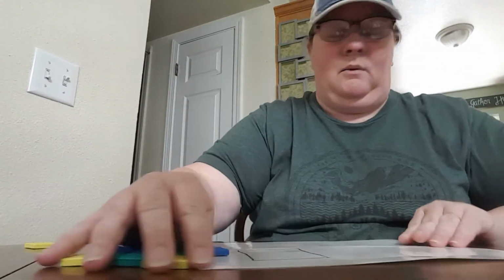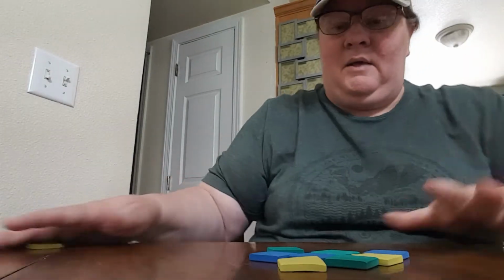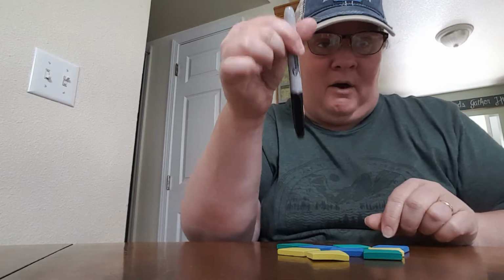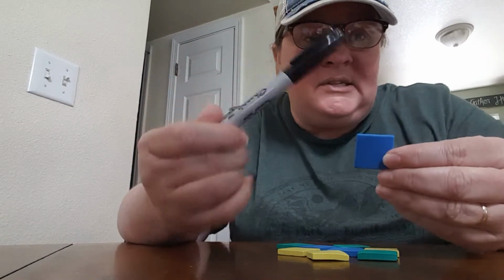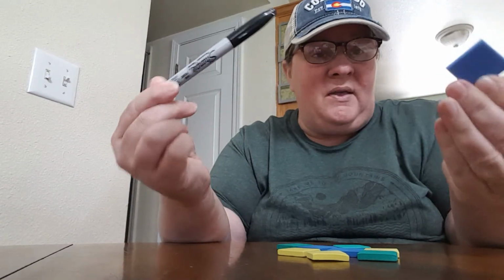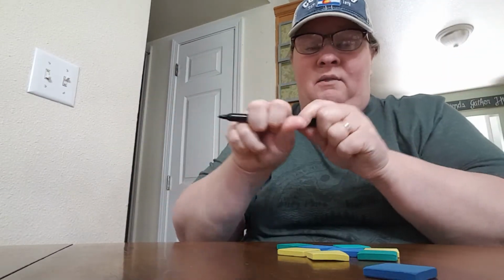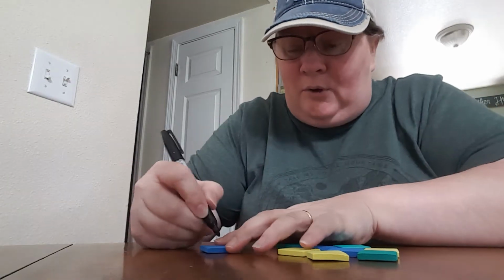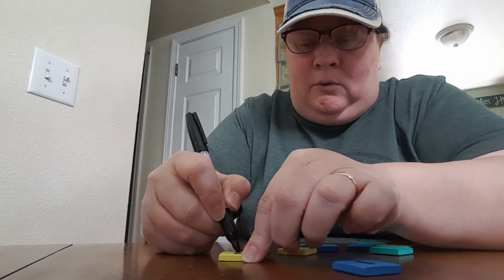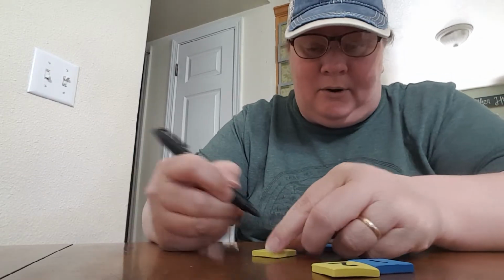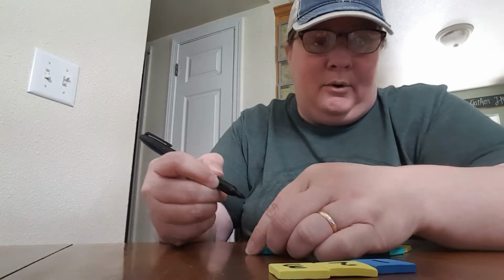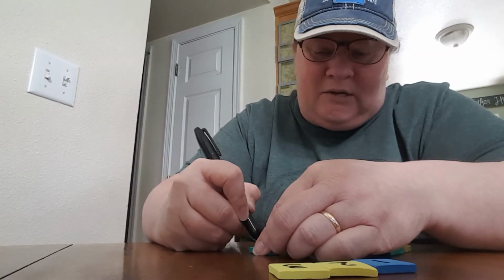All right, my next thing that you can do is you can write. I have a marker. And this is a permanent marker, so you might not want to let the kids use a permanent marker. But I have a permanent marker, and then I'm just going to write on these. I'm actually going to put the numbers on them. So I'm going to put 1, 2. Now you can let them write the number. You can write the number for them if you need to do that.